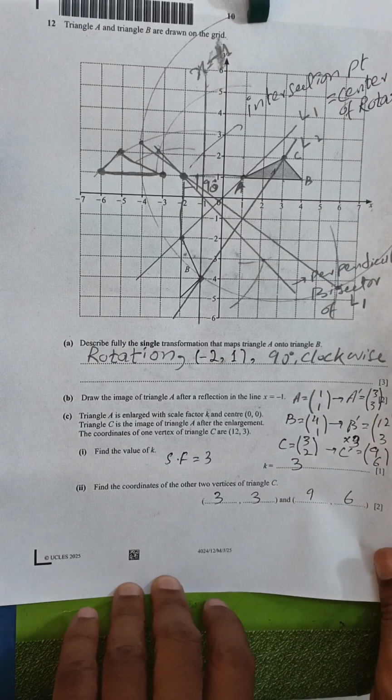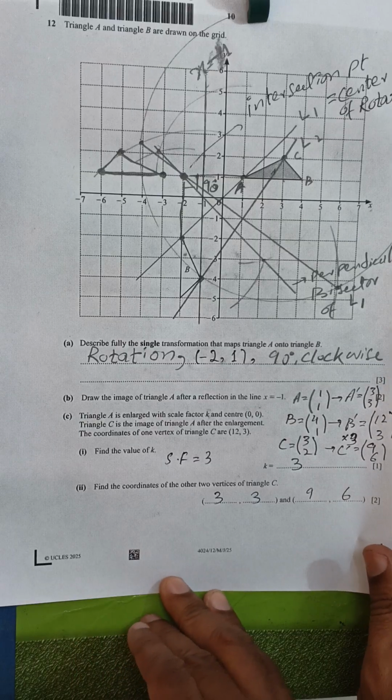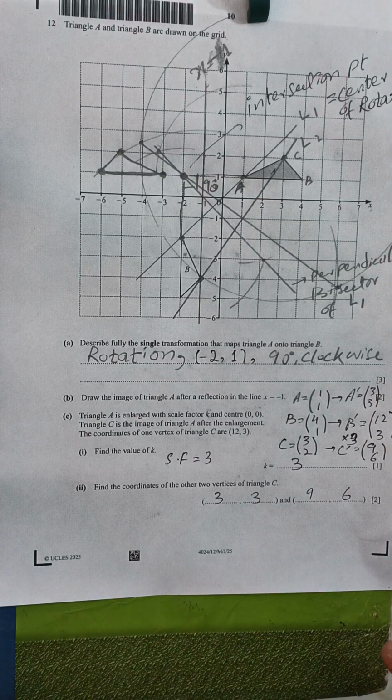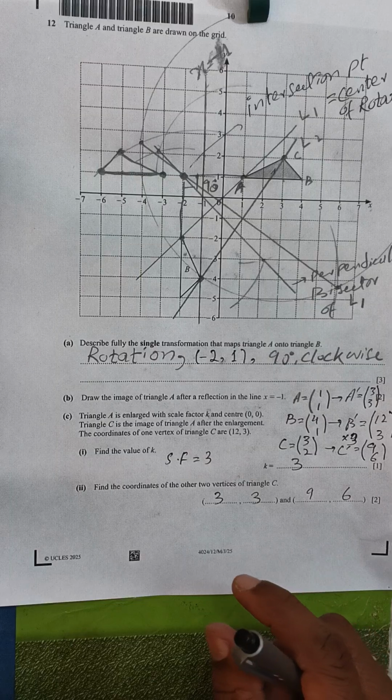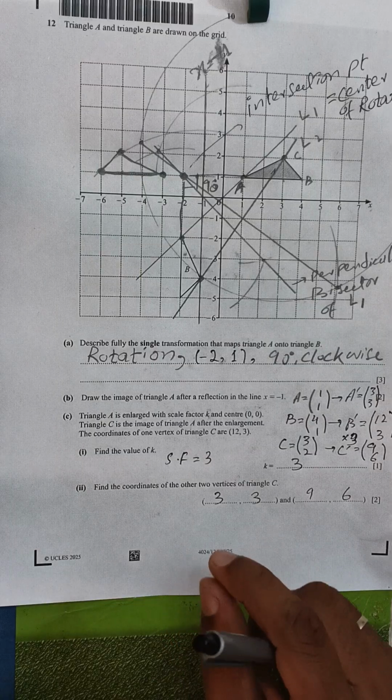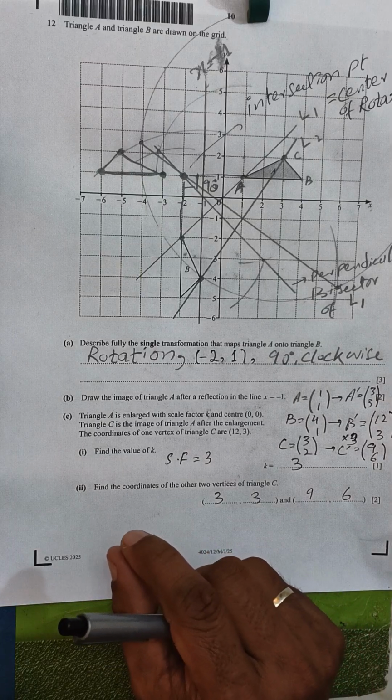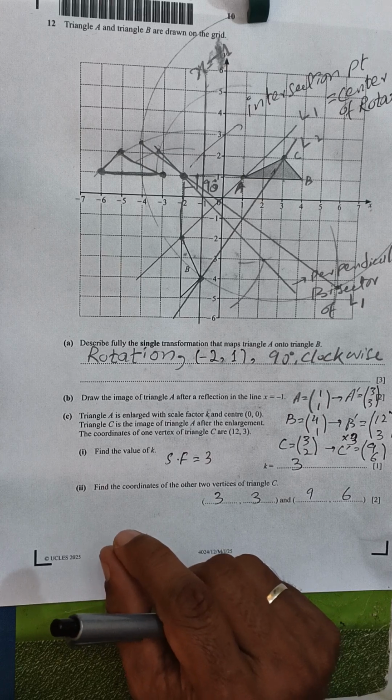Okay guys, we have completed up to question number 12, which is the half portion of this yearly past paper, and the remaining part of this paper we will try to solve in my coming video, inshallah.